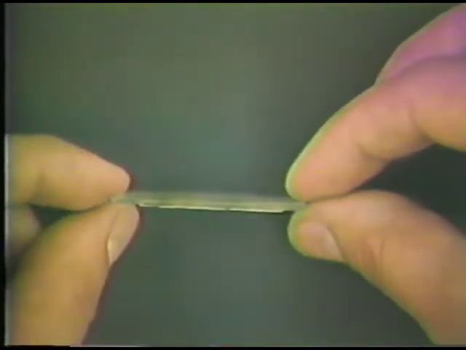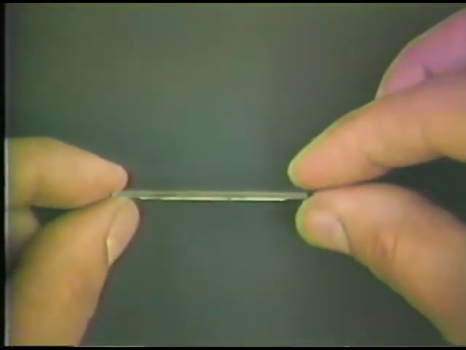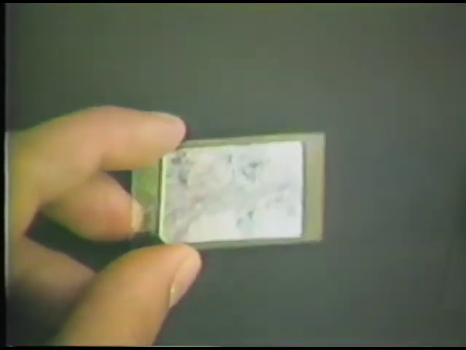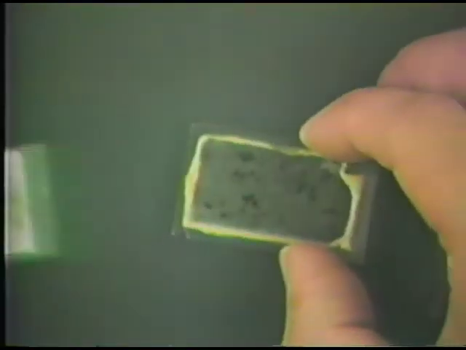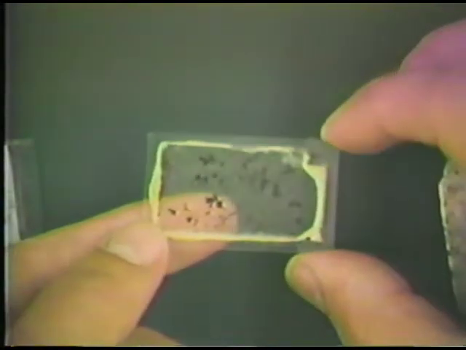And here's another example. The same rock now has been ground to a very thin thickness. It's less than a millimeter thick now, but still it's opaque. You can't see through it at this particular stage, so it takes a bit more grinding still until you get the transparency that we see in the final thin section.